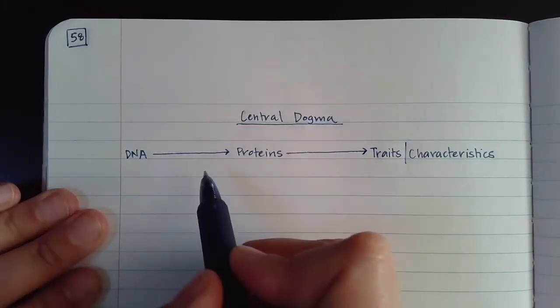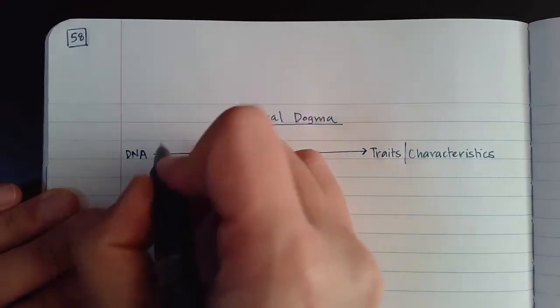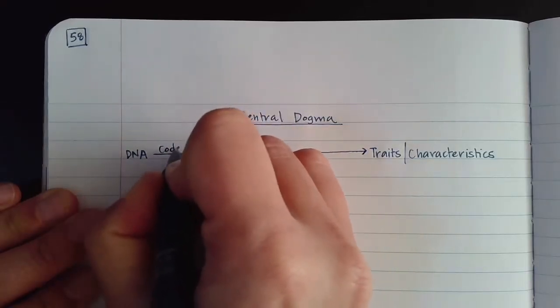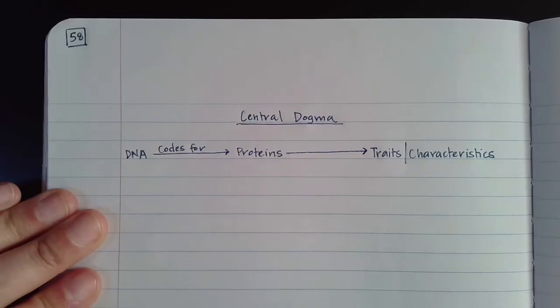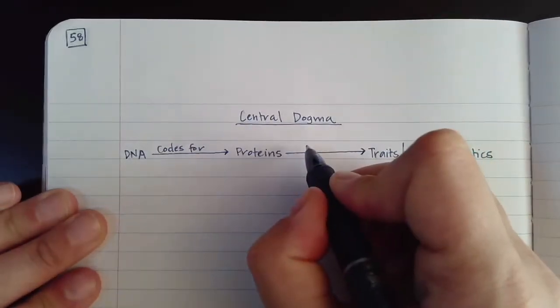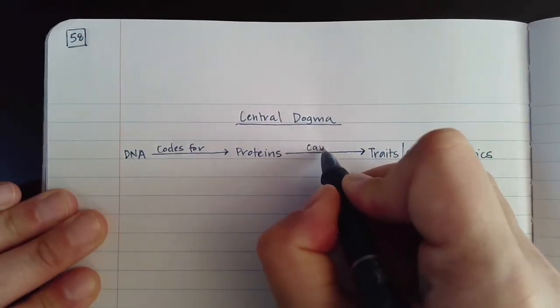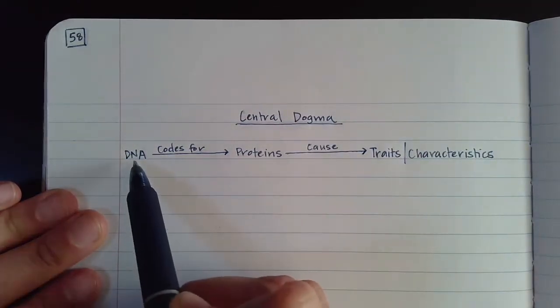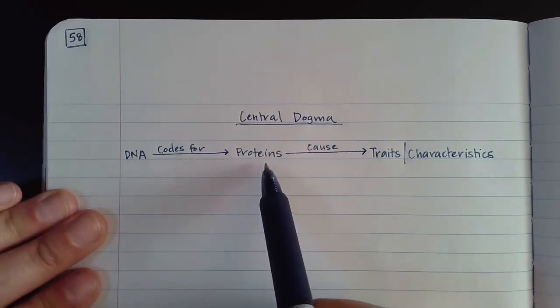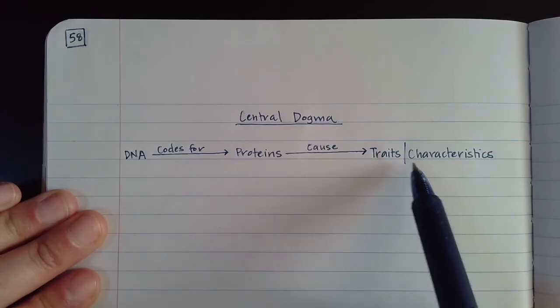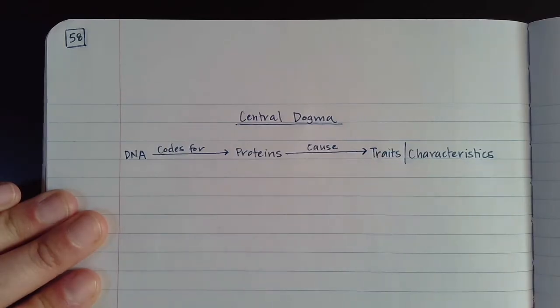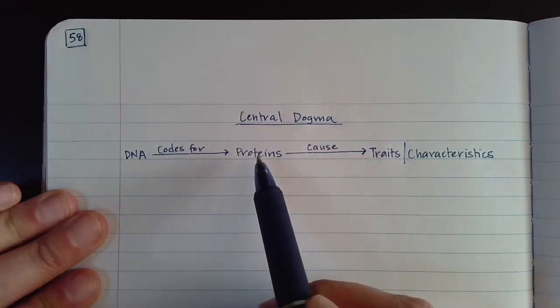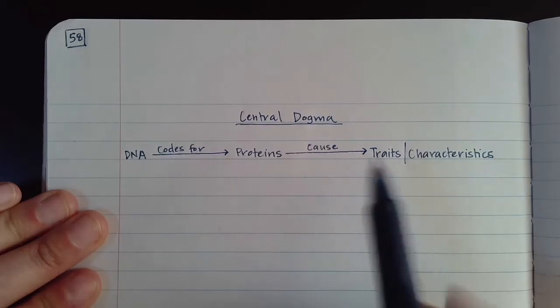So what this first arrow represents is the DNA coding for the protein. And then the proteins, they cause our traits. We have seen this already because we learned that DNA codes for HLA proteins, and those HLA proteins result in our ability to identify self versus non-self cells in our body. So our DNA coded for those proteins, and those proteins resulted in our traits.